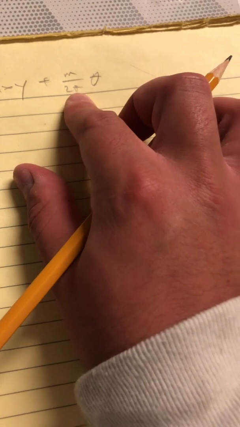So previously I drew the diagrams, so I'll just leave those out and just get to solving. So we get Axy plus m over 2 pi theta. Okay, so then we have, this comes from the earlier equation, and we can equate our x value to our cosine of theta, as well as our sine of theta for the y value.